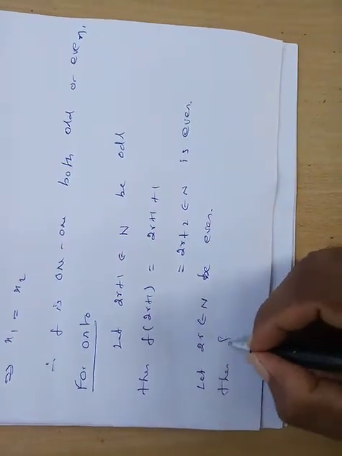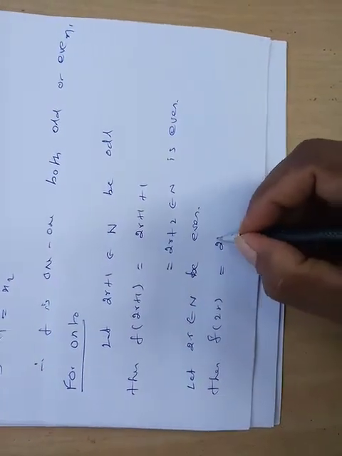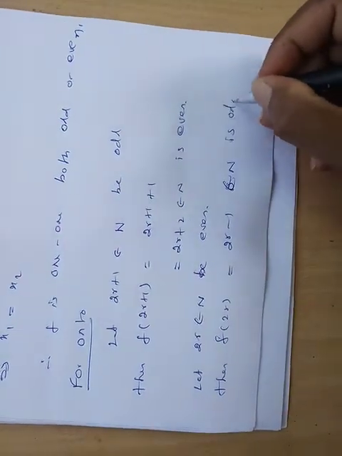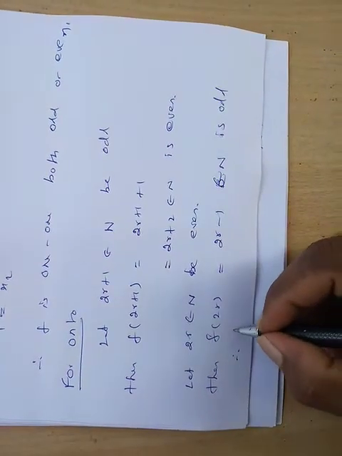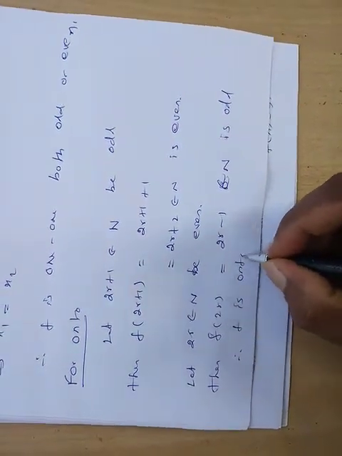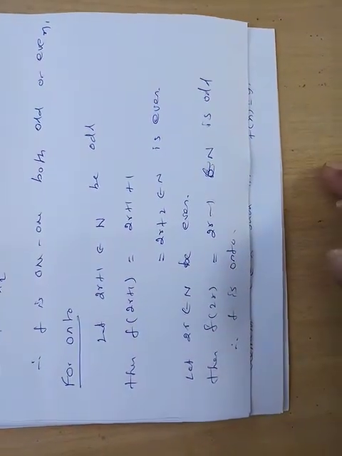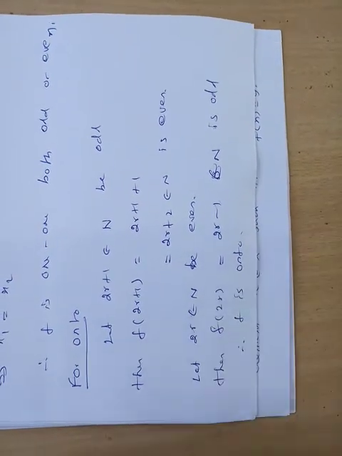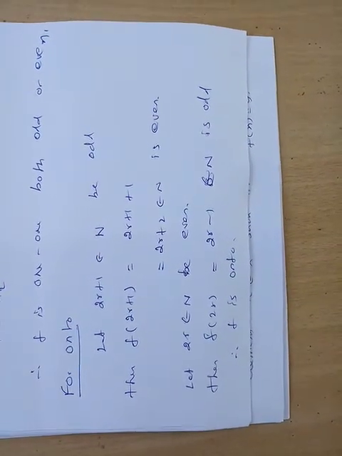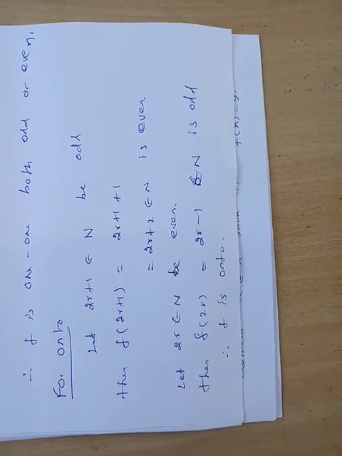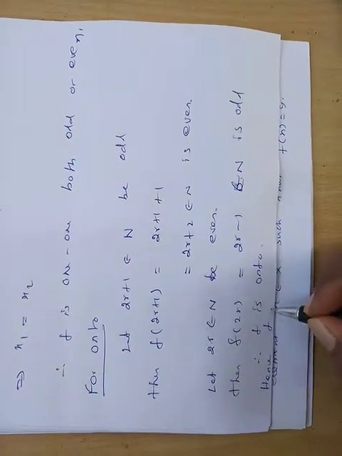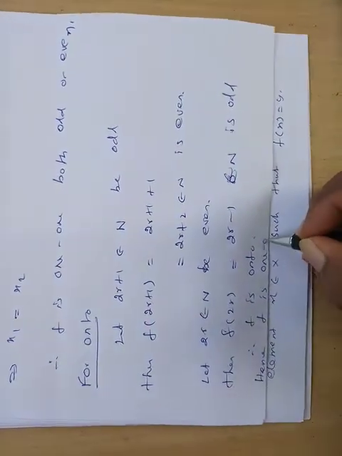Then f of 2r is equal to 2r minus 1 belongs to N is odd. Therefore, f is onto, since every image has a pre-image; all even numbers and all odd numbers separately have the pre-image. Hence, f is one one and onto.